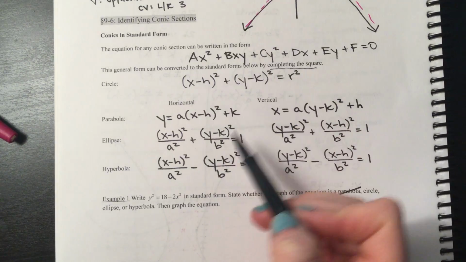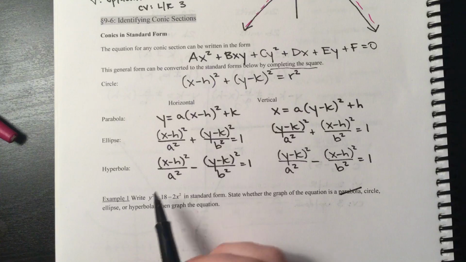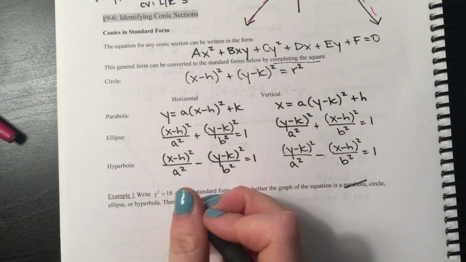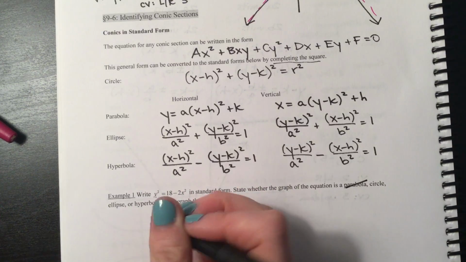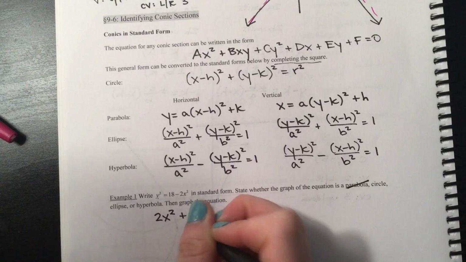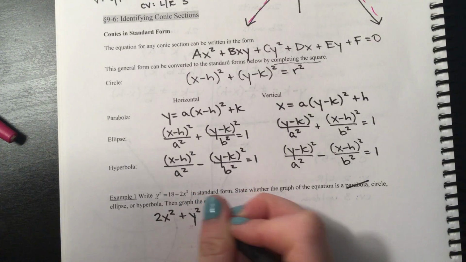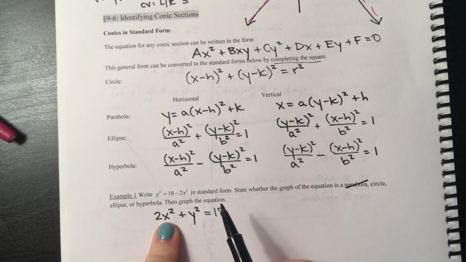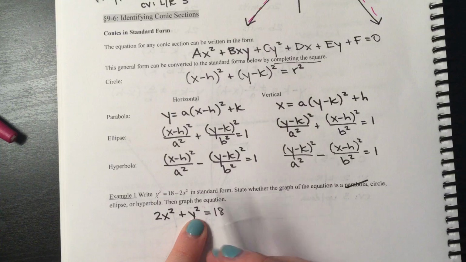And then let's at least get it into the form of these other ones. So if it's either a circle, an ellipse, or a hyperbola, that means the x squared and y squared are at least on one side of the equation. So I'm going to add this 2x squared term. So now I've got 2x squared, was already a positive y squared, and then equals 18. Okay, so now I can eliminate another one. See how I have my x squared term and then plus my y squared term?